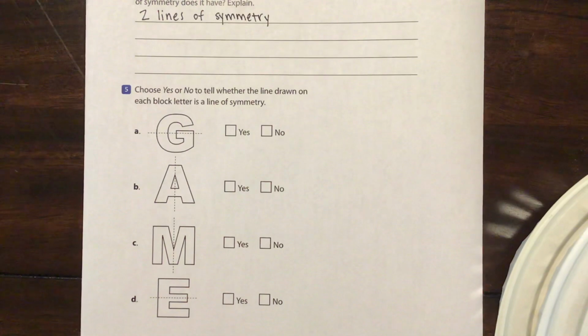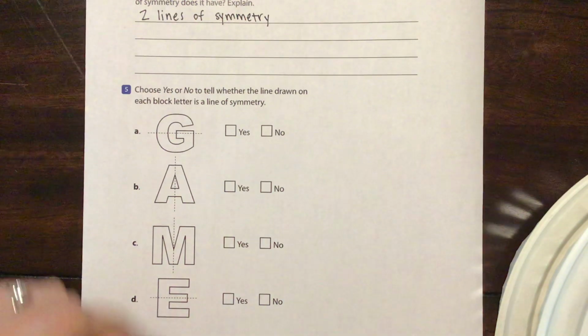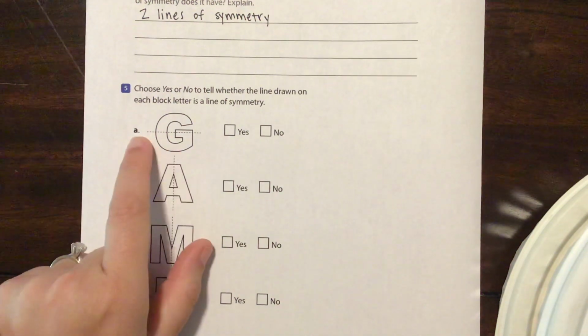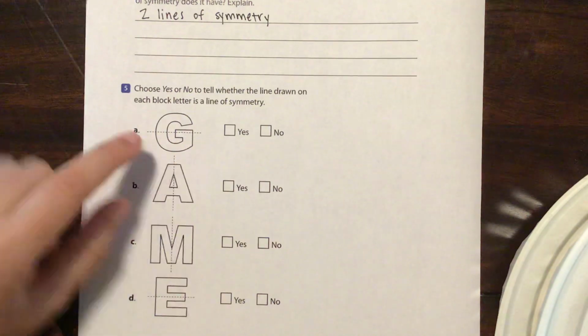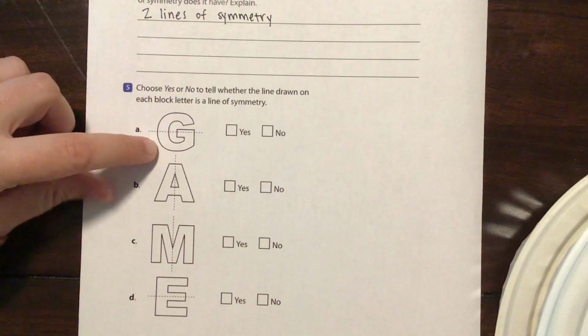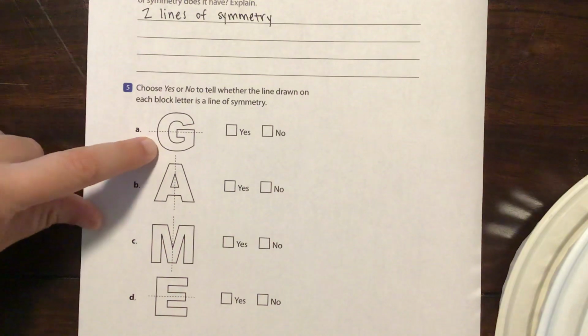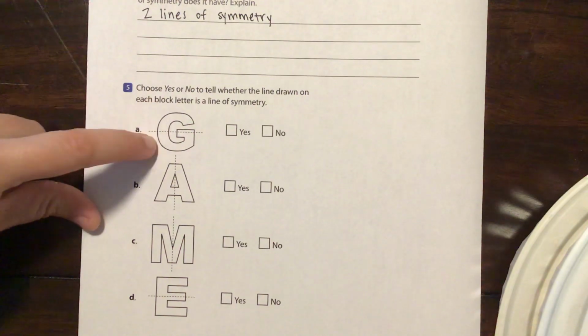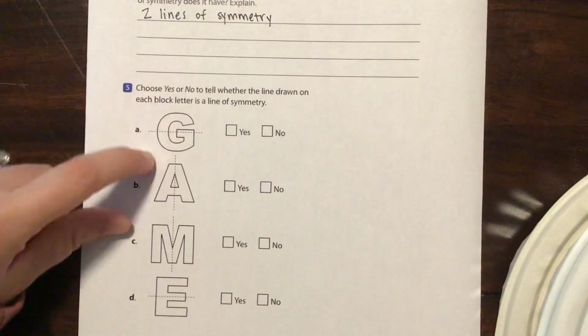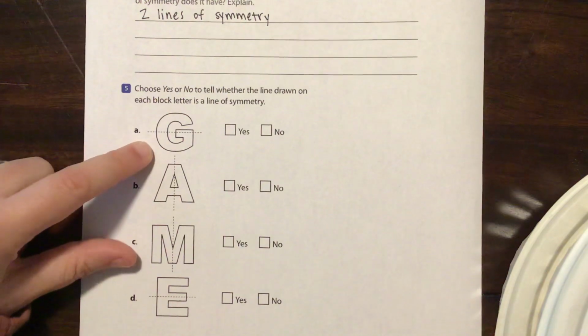Number 5, choose yes or no to tell whether the line drawn on each block letter is a line of symmetry. A is the letter G. So look at the line that's drawn through the middle. If the top and bottom are identical, then it is a line of symmetry. But the top and the bottom of this letter are not identical, so it is not a line of symmetry.